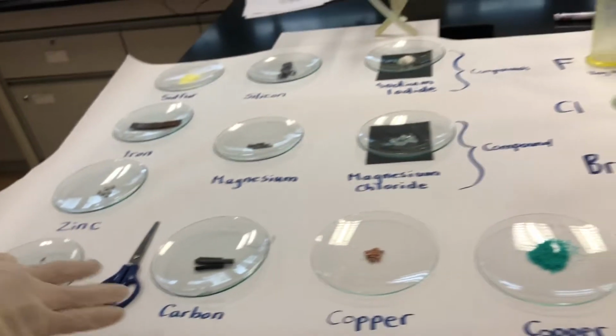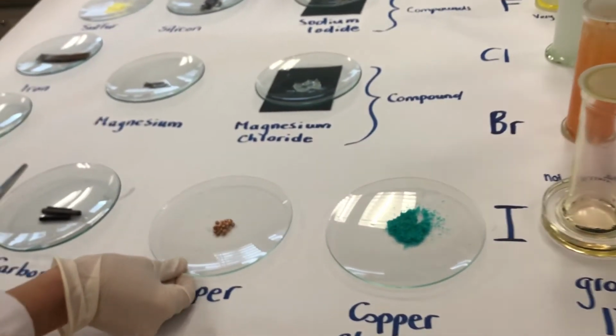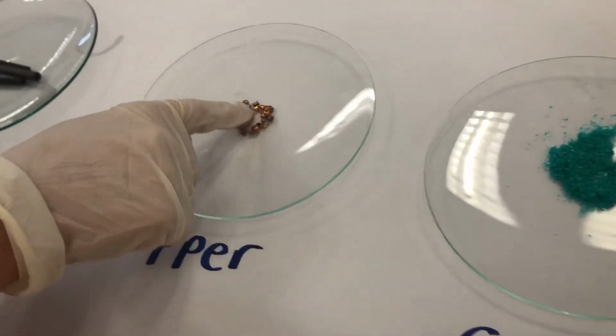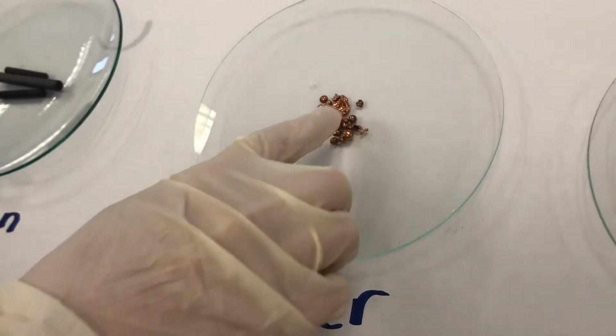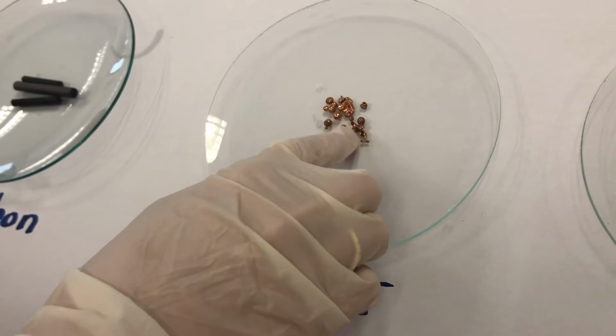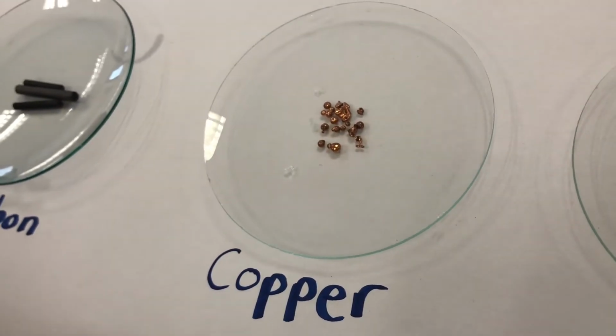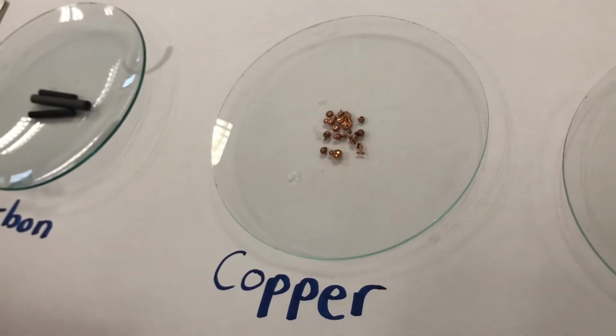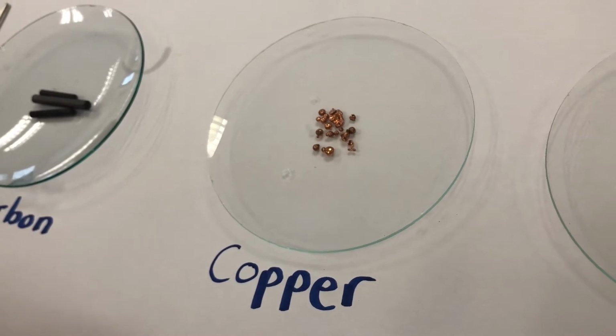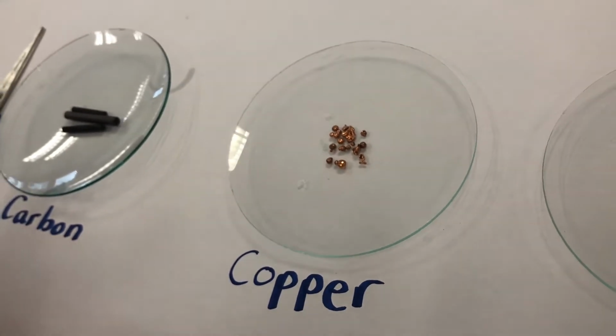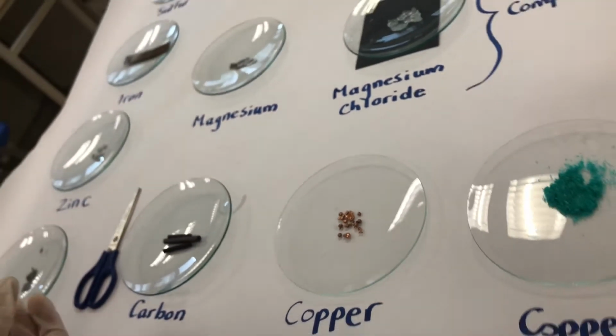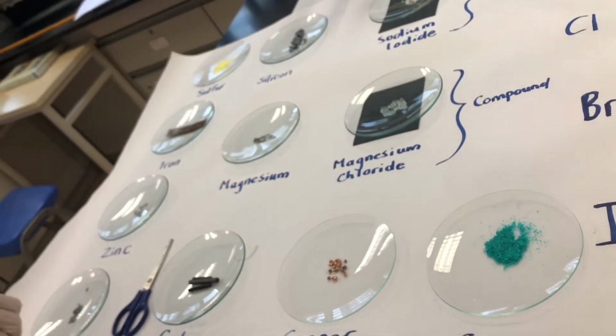And just moving down here, my last one that I wanted to talk about is copper, and we should all probably know what copper is. It's metallic, and obviously we know that we can roll that into a wire and that it's malleable. Okay, so there are some basic metals and non-metals. You might want to think about some of the similarities that you observe with them.